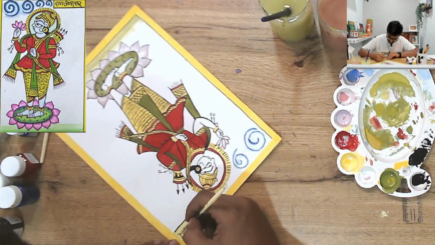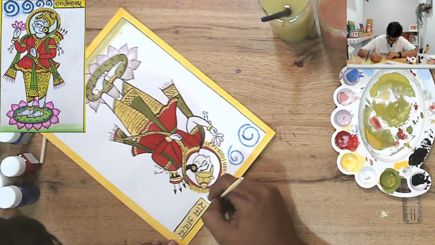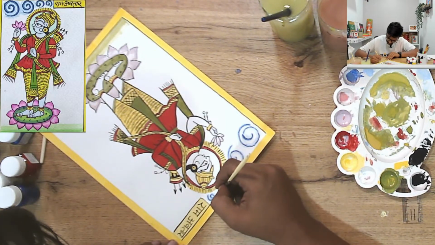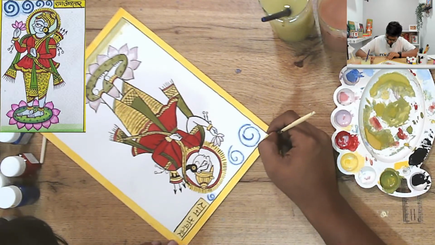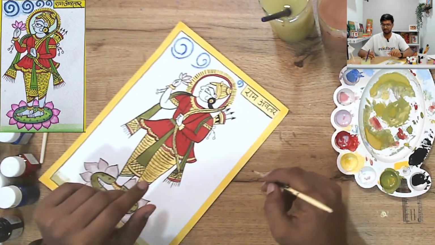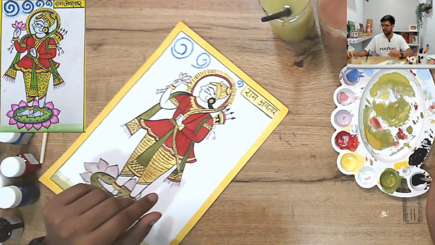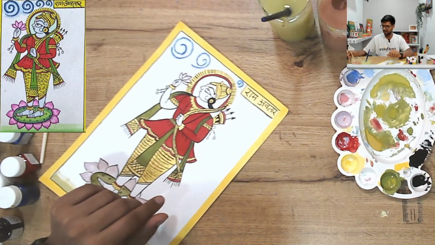Take some paint. And we should try not stopping in between, because if we do stop in between, then our lines can get a bit wobbly also.